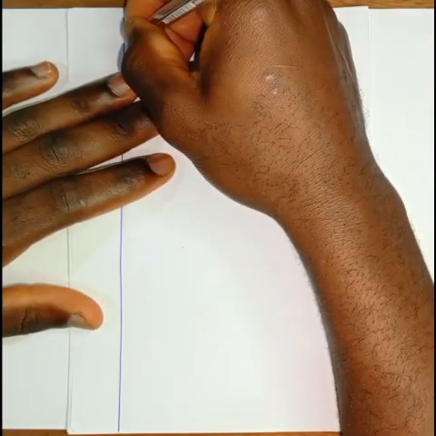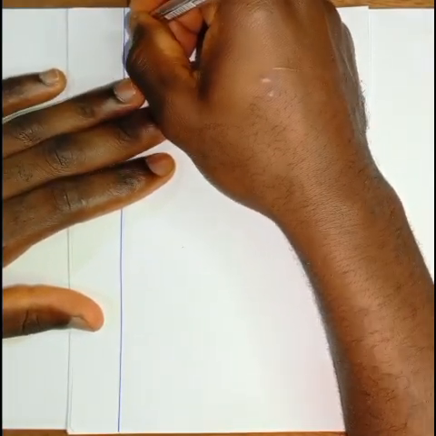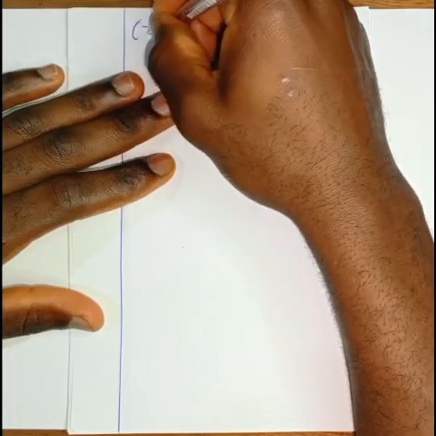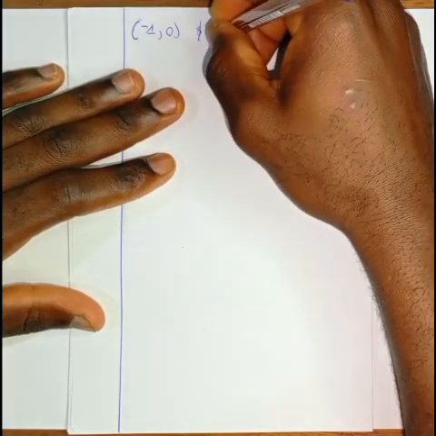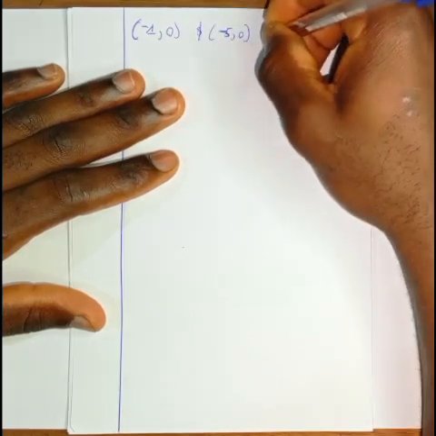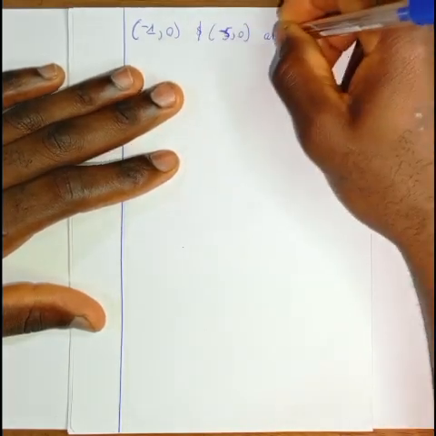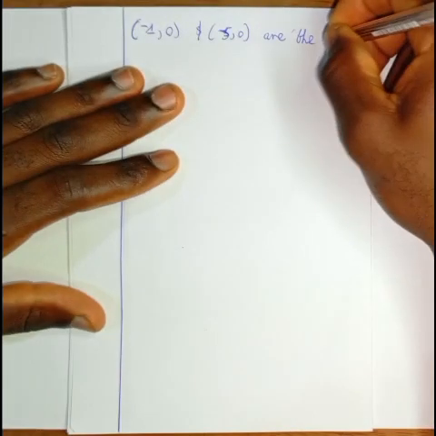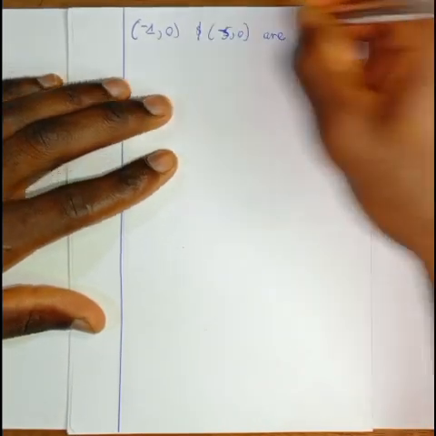It therefore means the points negative 1, 0 and negative 5, 0 are the x-intercepts.